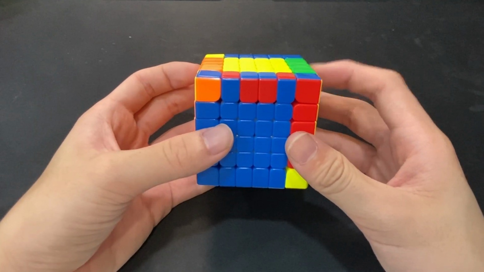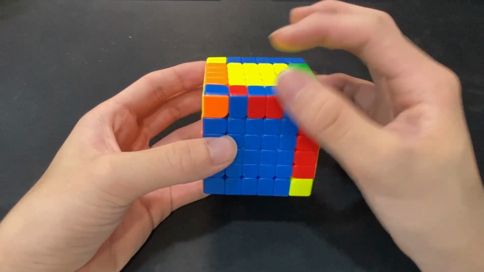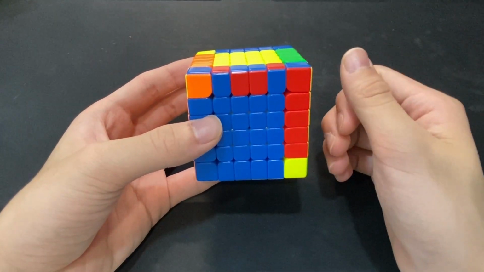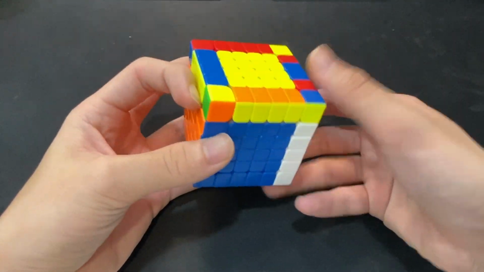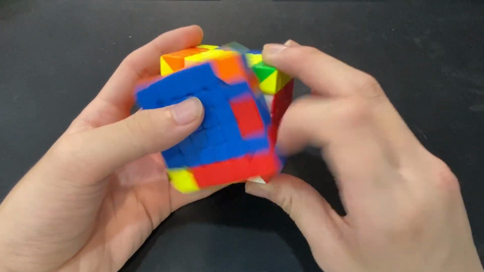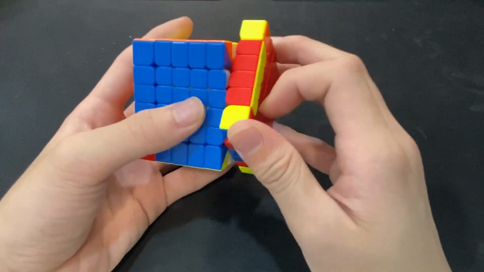Now that we are left with only this flipped edge left, we will ignore its corner and put the edge into the slot, with the inner edges being correctly flipped. So, like this, not like this. That's wrong. We put it in like that.